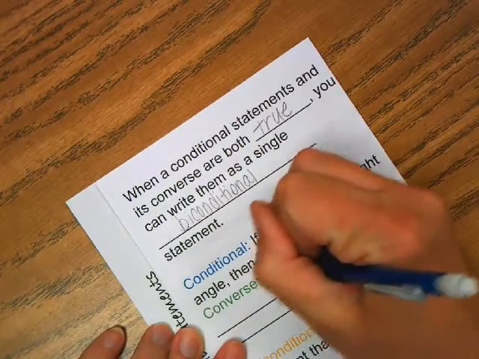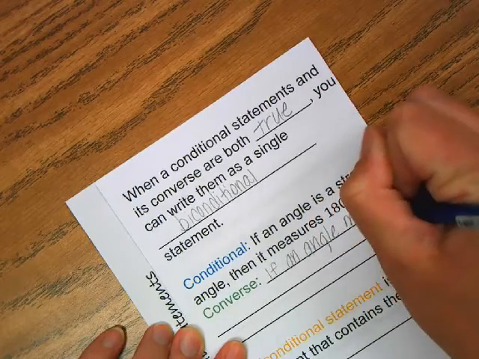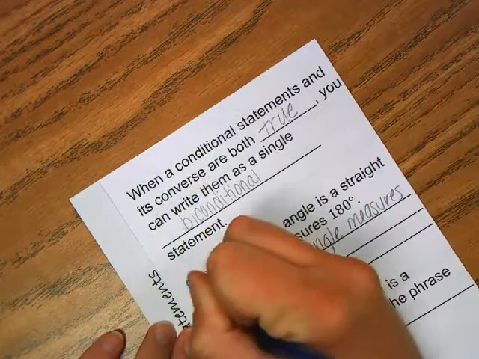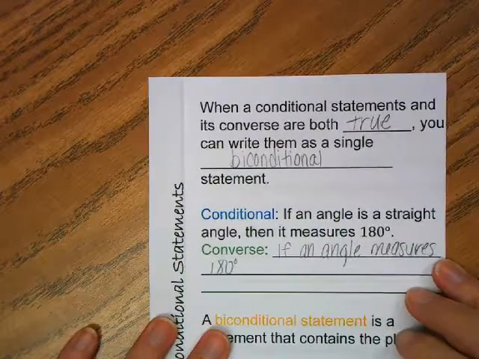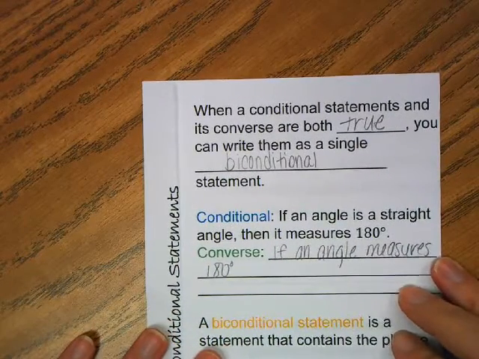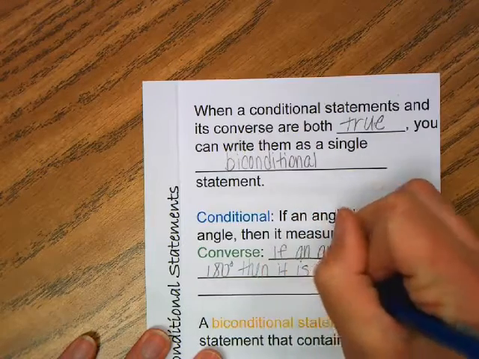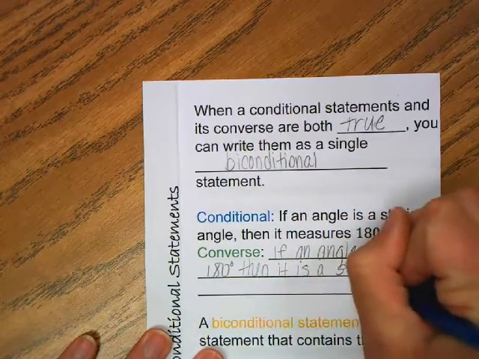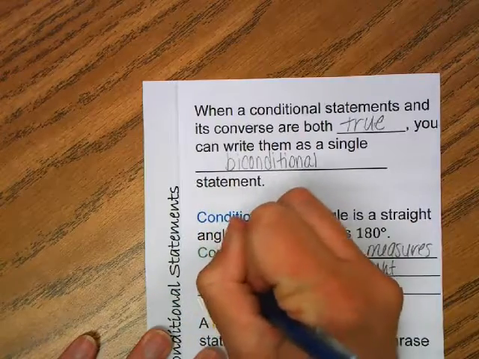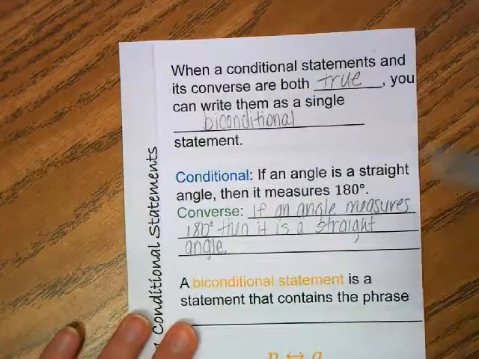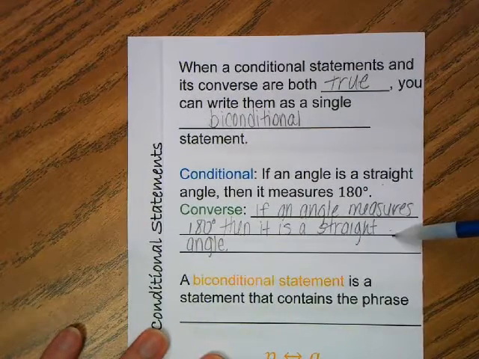So you would say, if an angle measures 180 degrees, then it is a straight angle. So the conditional statement and its converse are both true statements.